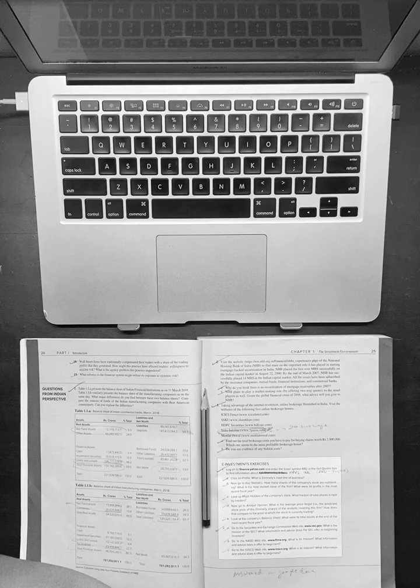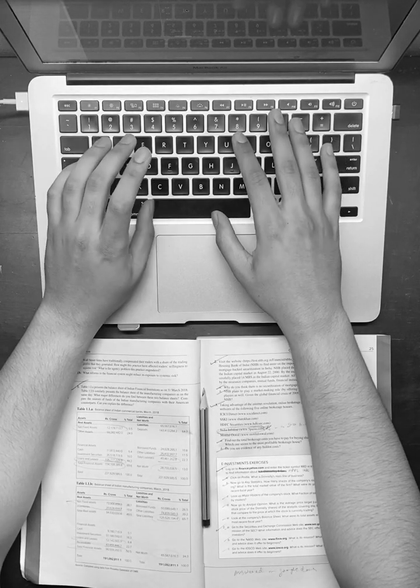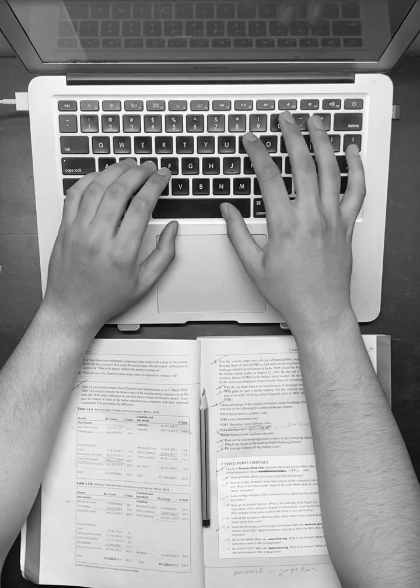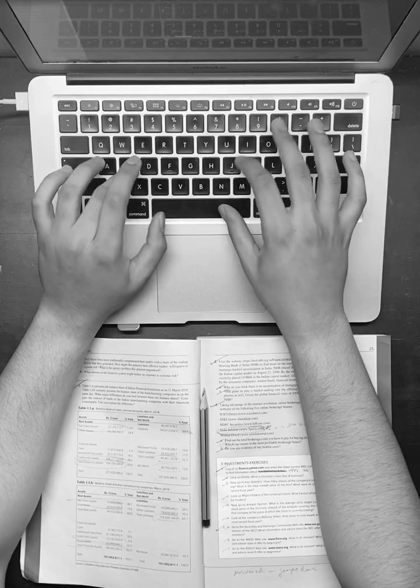Even ChatGPT said market value and market cap are the same thing.